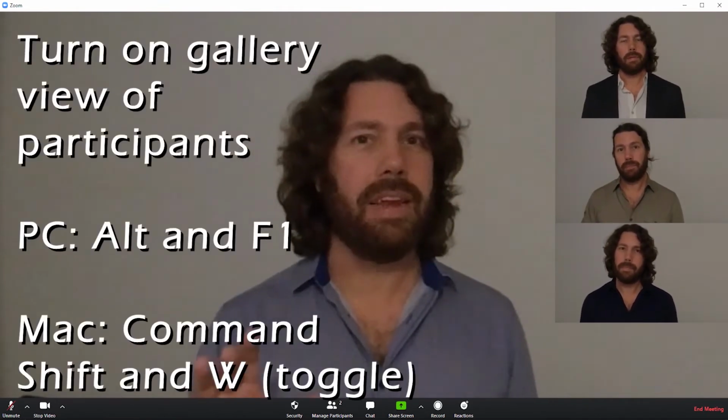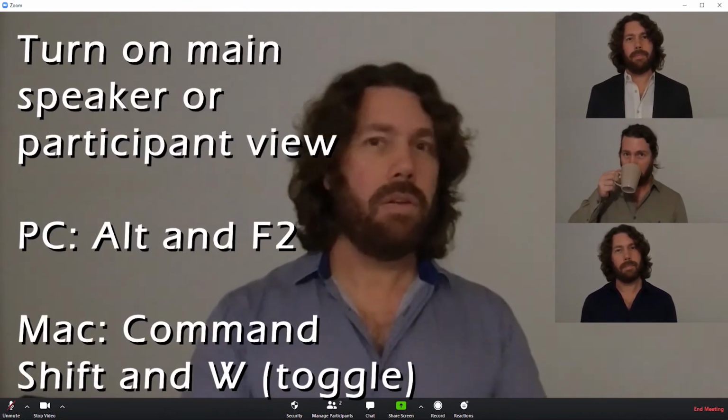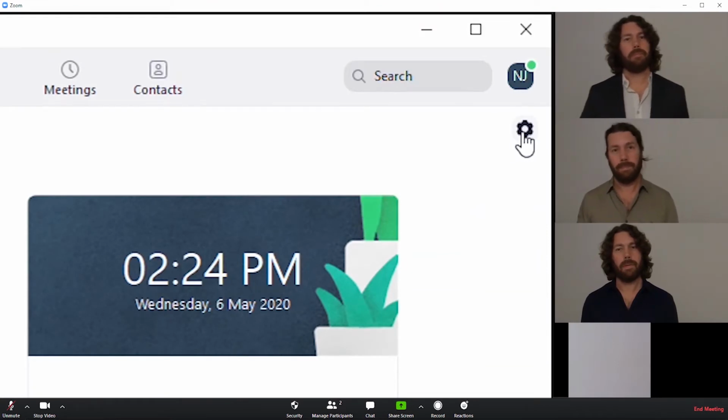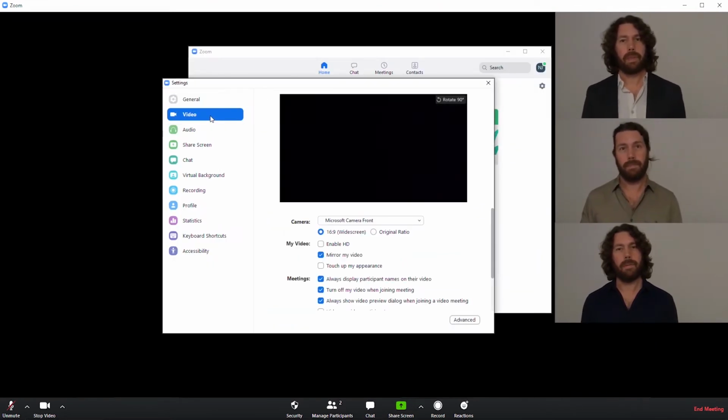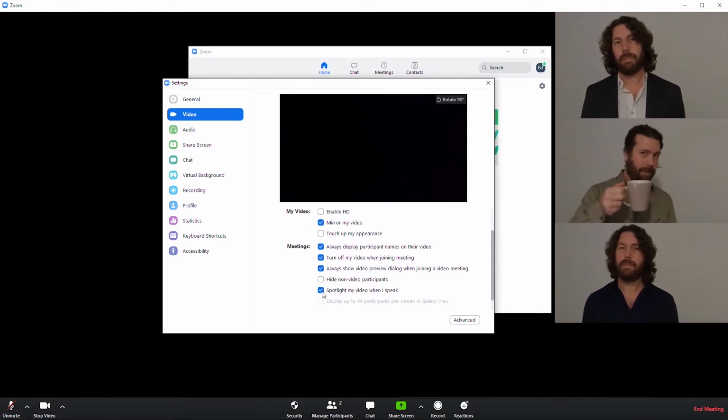Let's do a few quick tips. So to see everybody in gallery view, you can use Alt F1 or you can use Alt F2 to have the main speaker in focus. And if you would like to make sure that the main speaker automatically becomes the large screen in the gallery view, click the settings cog, click Video, then click Spotlight My Video when I speak.